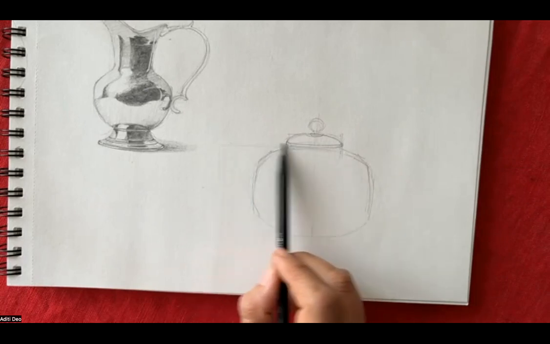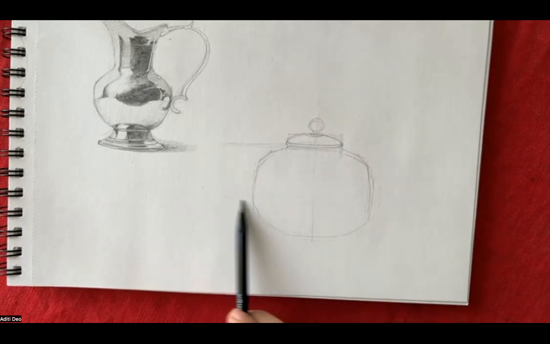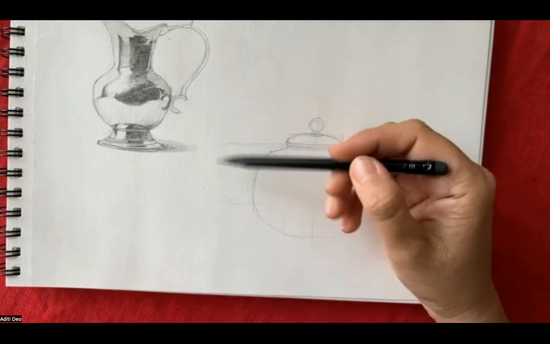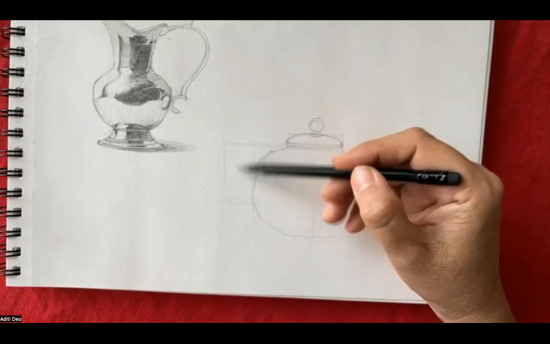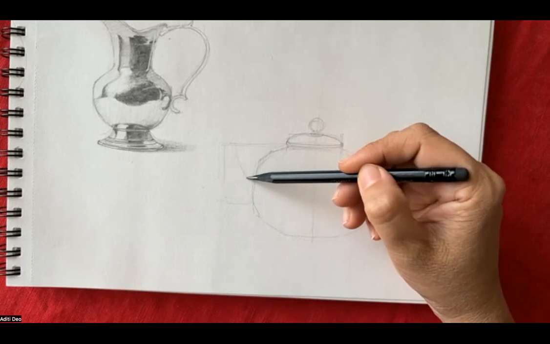Always take some lines out from the existing shapes to give you a proportion on the spout.